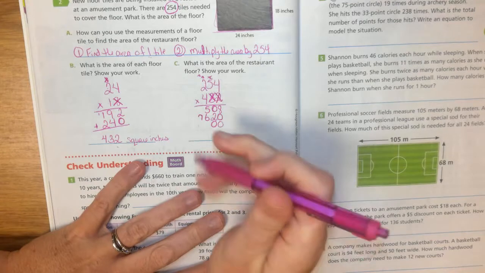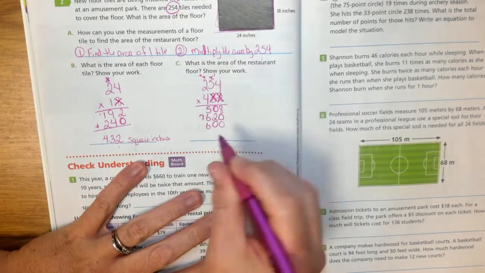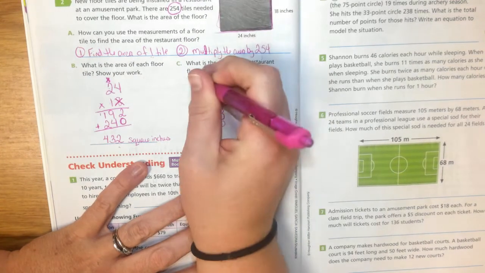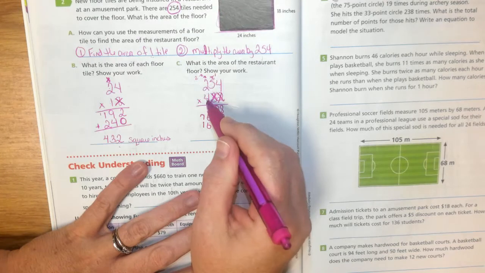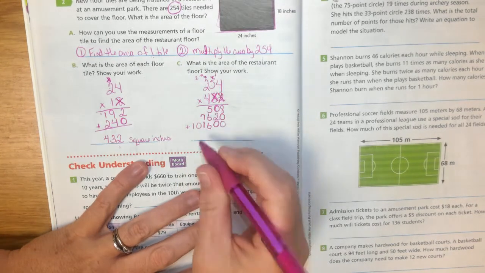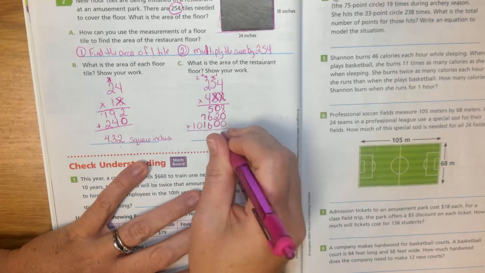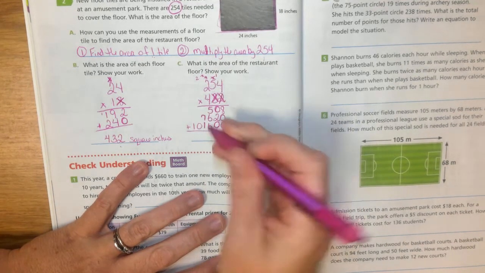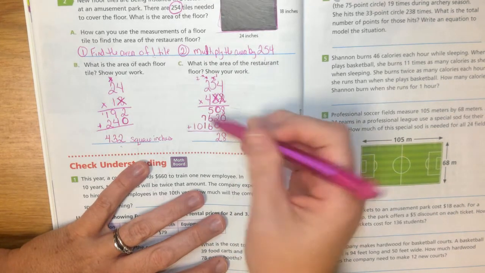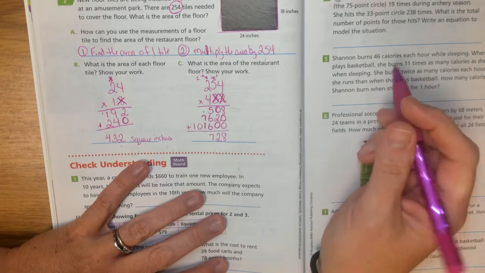So 4 times 4 is 16. Regroup my 1. 5 times 4 is 20. Plus 1 is 21. 2 times 4 is 8. Plus 2 is 10. So now I can add. 8 plus 2 zeros is 8. 0 plus 2 plus 0 is 2. 6 plus 6 is 12. Plus 5 is 17. Regroup a 1.